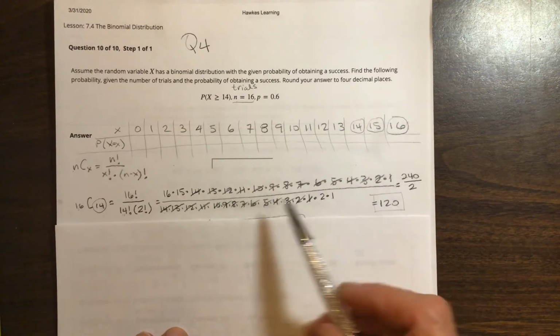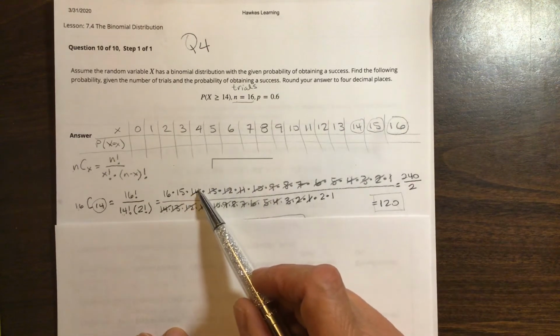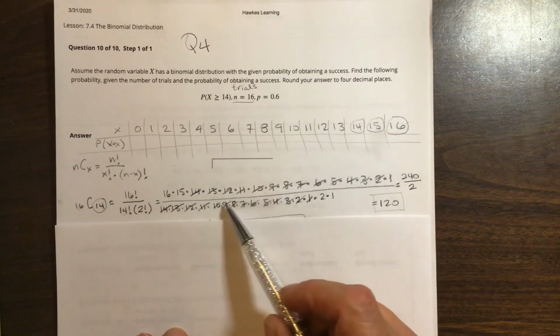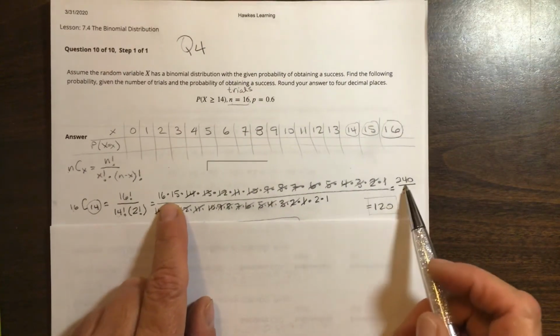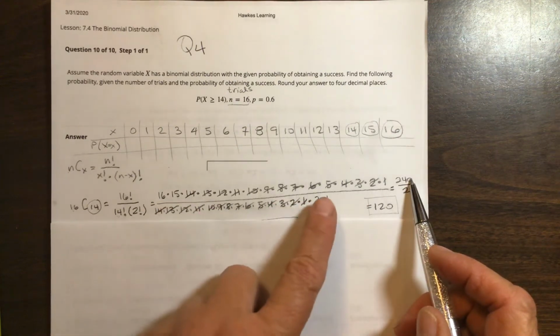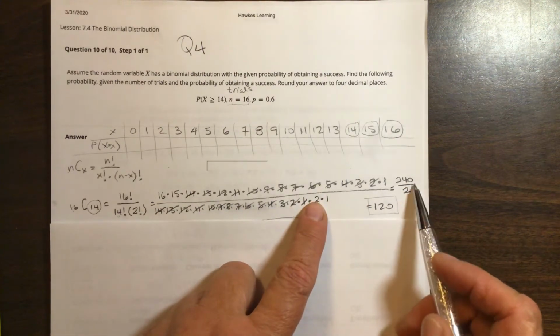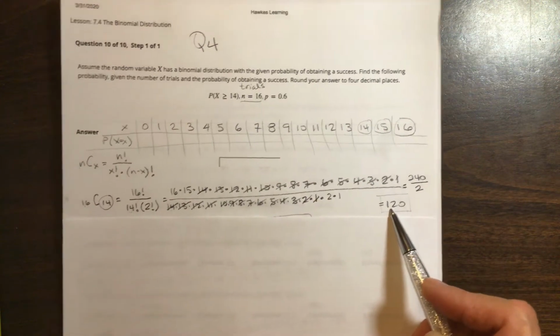Then, before you start multiplying, you're crossing out everything from the top and the bottom that's exactly the same, which is what we did here. So we ended up with just 16 times 15 is 240, and 2 times 1 is 2, and that divides out to be 120.